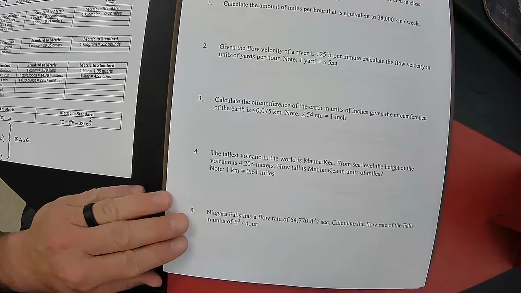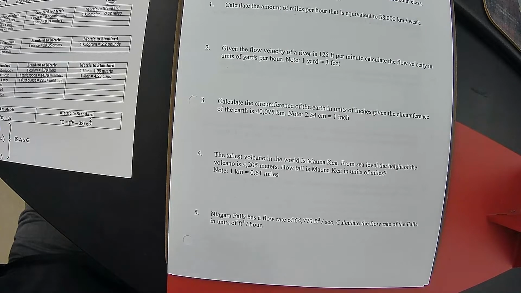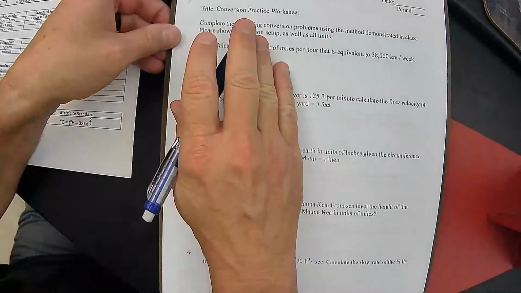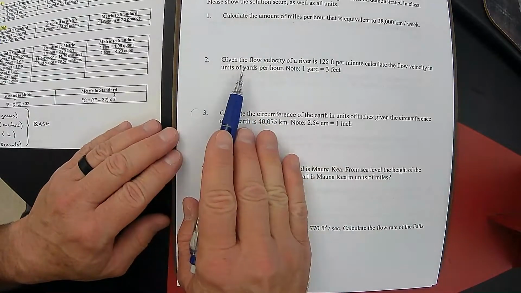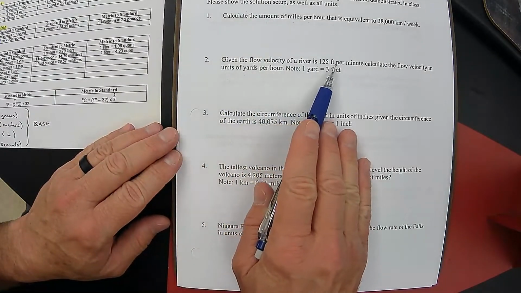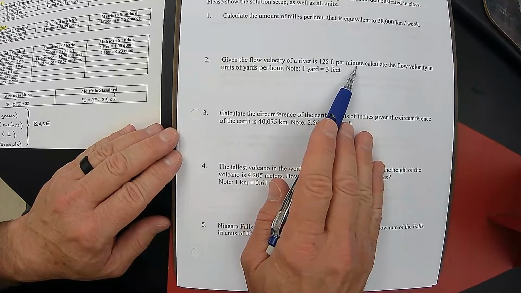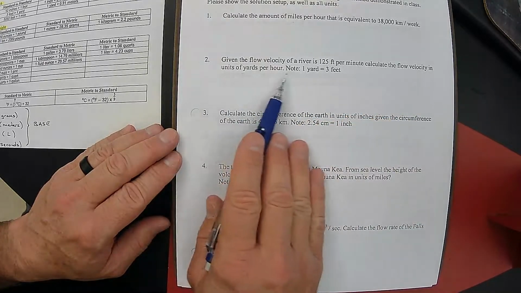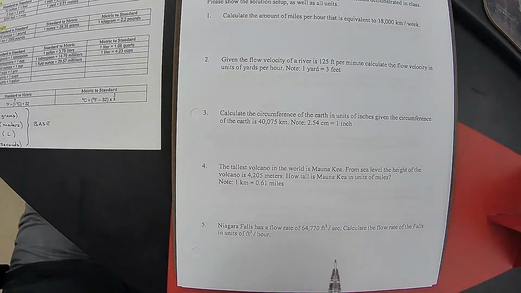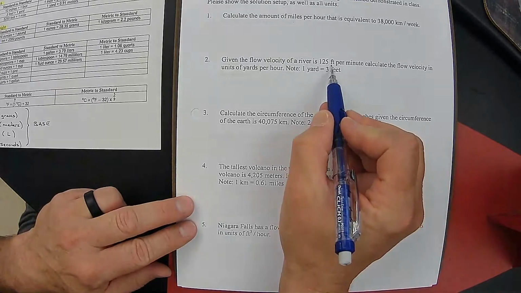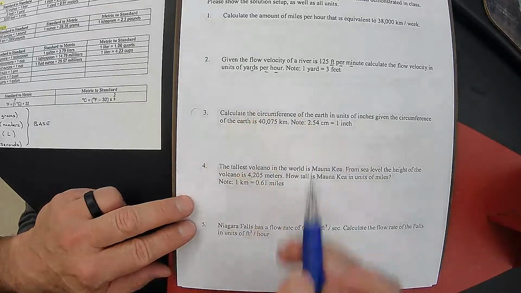In this video, we're going to work through a couple of conversion practice problems on the conversion practice worksheet. The first one I want to look at is number 2. Given the flow velocity of a river in 125 feet per minute, calculate the flow velocity in yards per hour. This is definitely a conversion type of problem, as we're changing feet per minute into yards per hour.